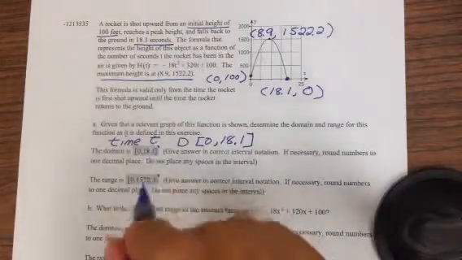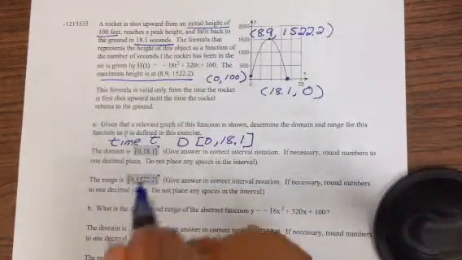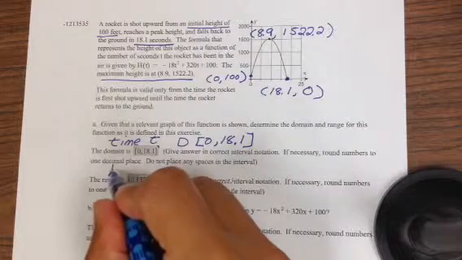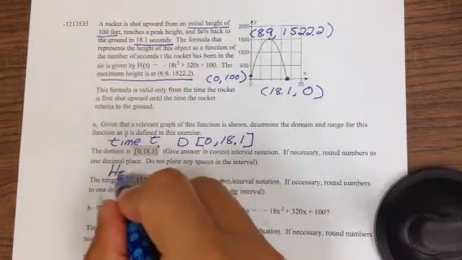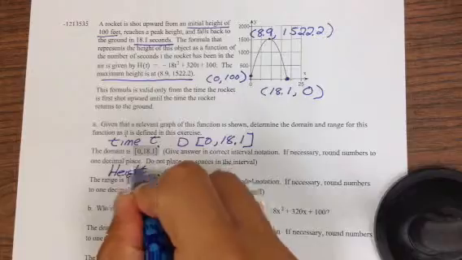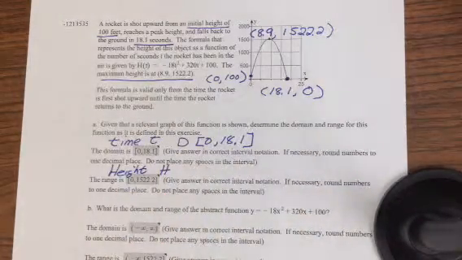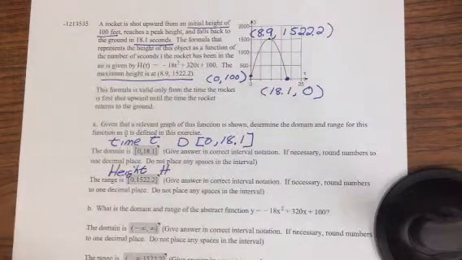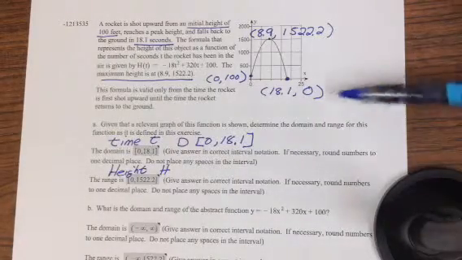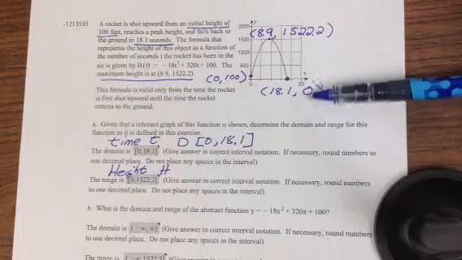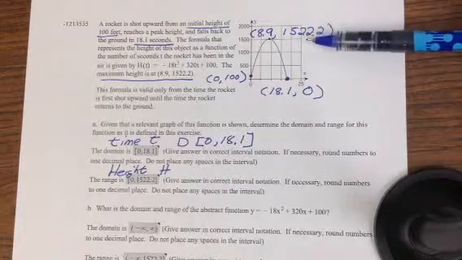The range is all of the possible outputs. In this case, the outputs are heights, and they are measured with the variable h. So, for all of the possible heights, what we need to look at is what is the lowest possible height and what is the highest possible height.